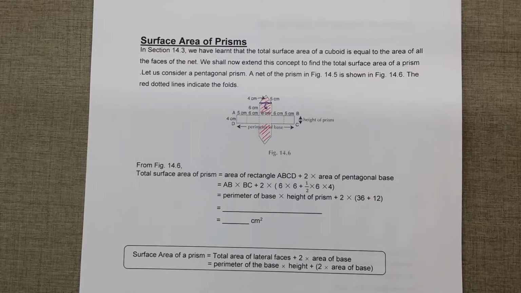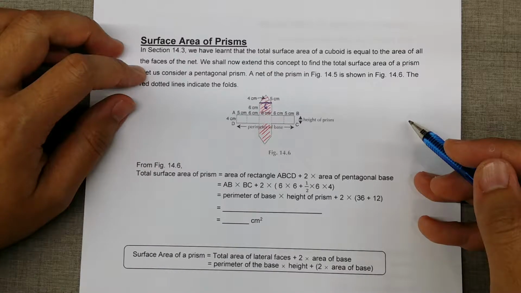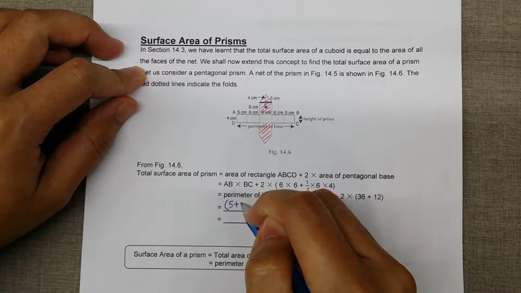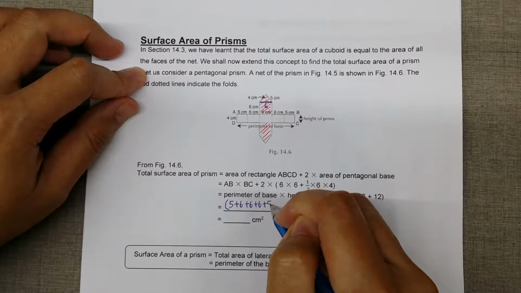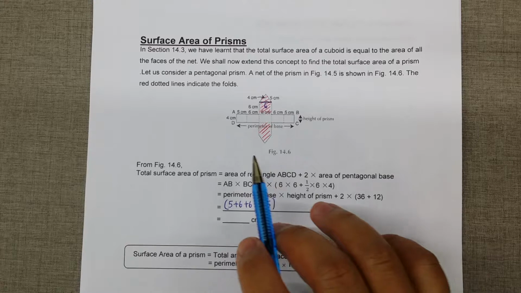Do you get what I'm talking about? What's the perimeter of the base? Yep, it is 5 plus 6 plus 6 plus 6 plus 5.